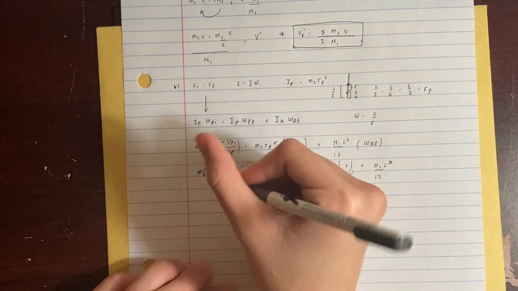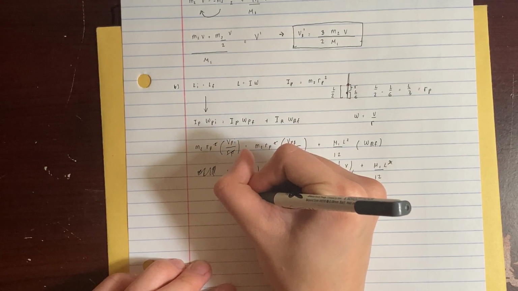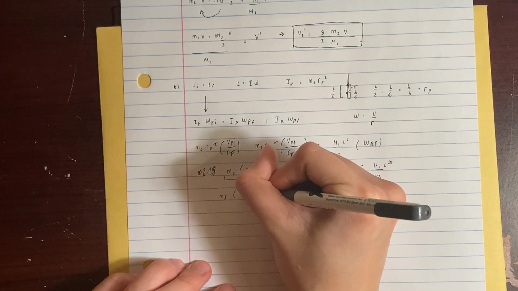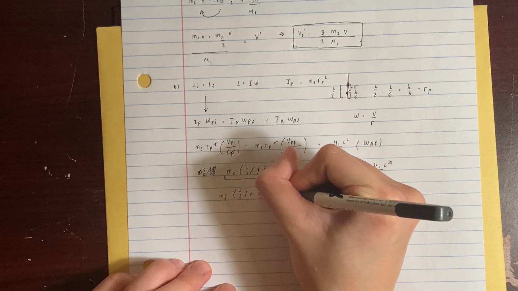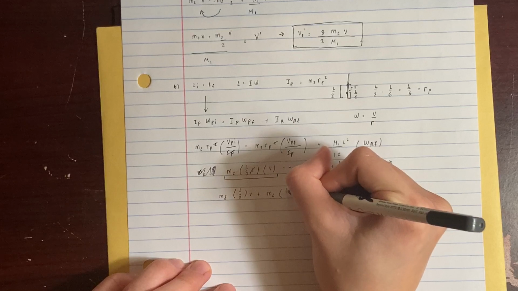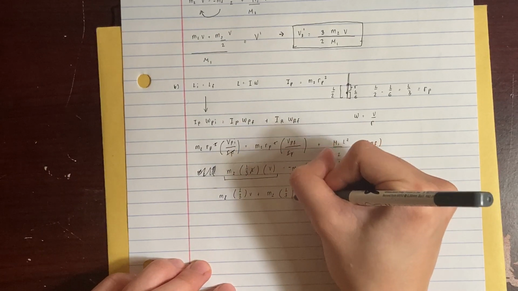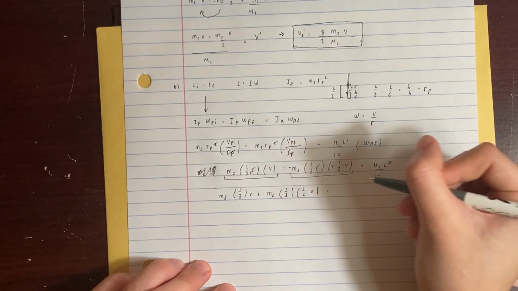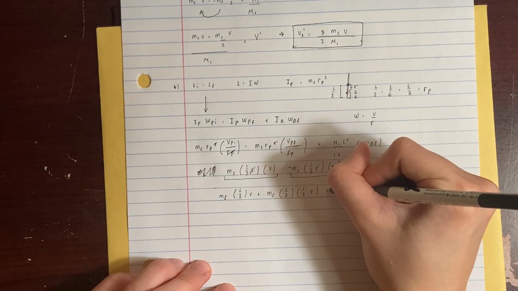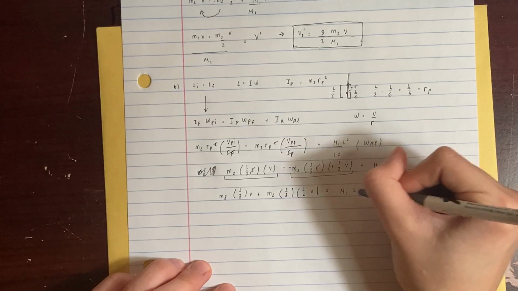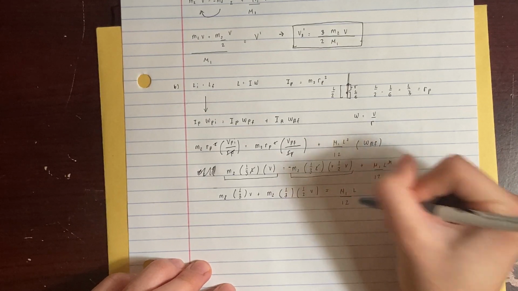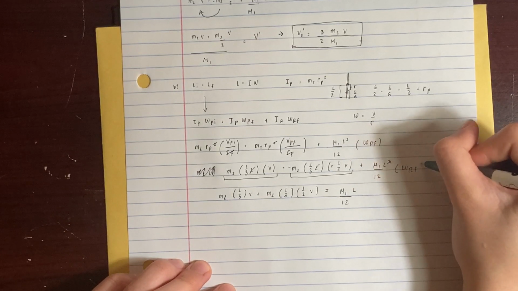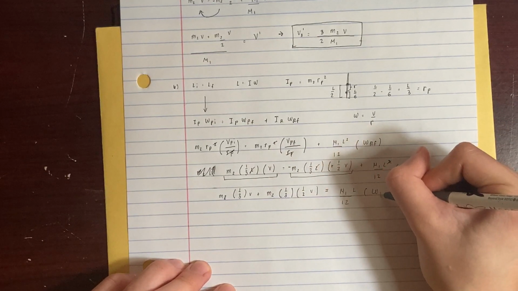So when you add these two together, you'll have M2 1/3 V plus M2 1/3 times 1/2 V equals, still on the other side, M1L over 12 times, sorry, I forgot, I left out the angular velocity variable. This is the variable that we're looking for.